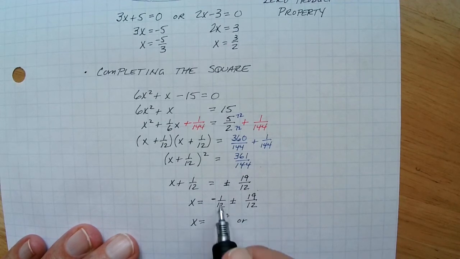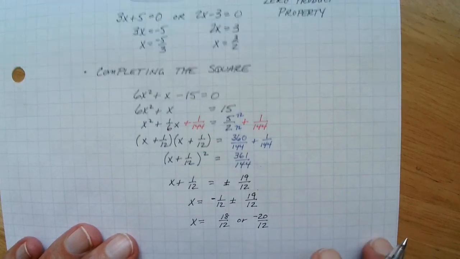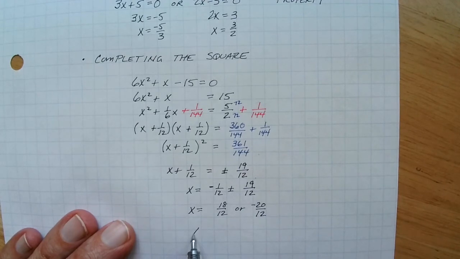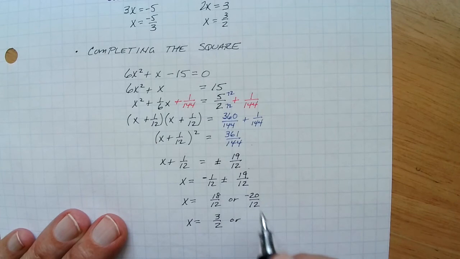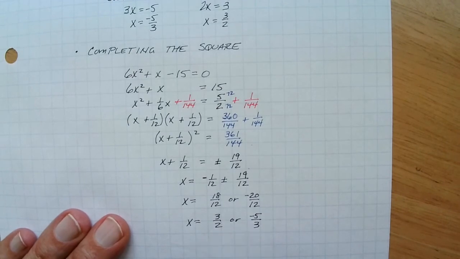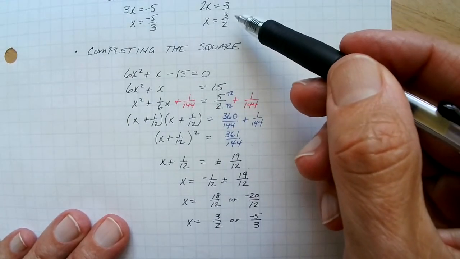The other option is negative 1 minus 19, which is negative 20 over 12. In reducing those, if I divide a 6 out, that would be 3 over 2, or the other option, I could divide a 4 out, which would be negative 5 over 3. And so I get the answers that I had up here from factoring.